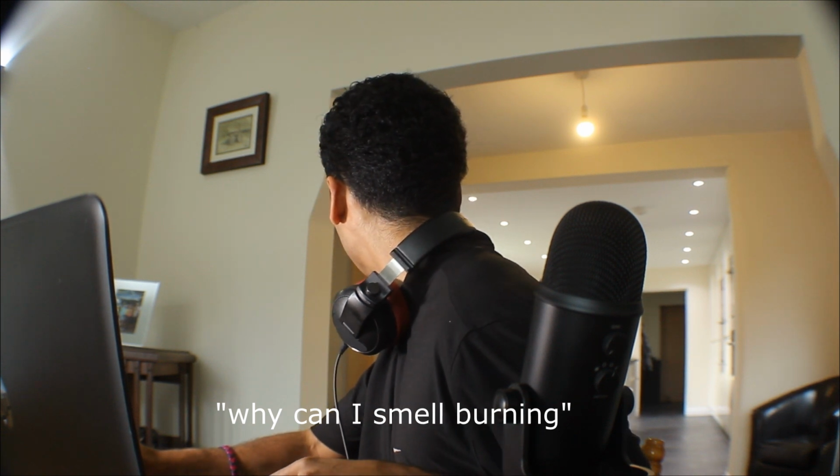And last but not least, why can I smell burning? Again, this is totally optional because there's already variation within this melody, but I like to go a little bit OTT sometimes, and I could take these out at some point, who knows. But I added in these keys.